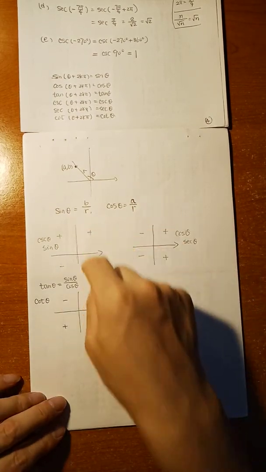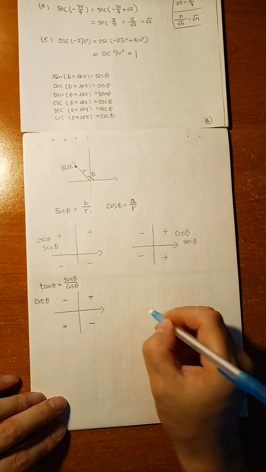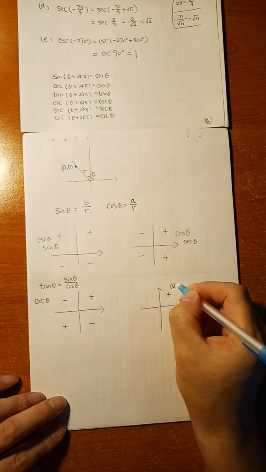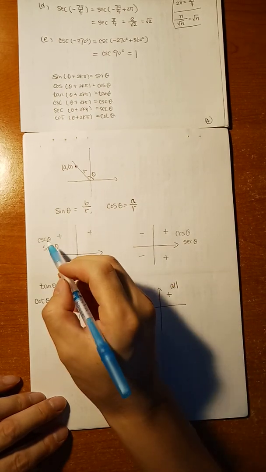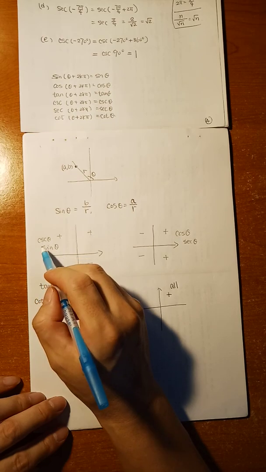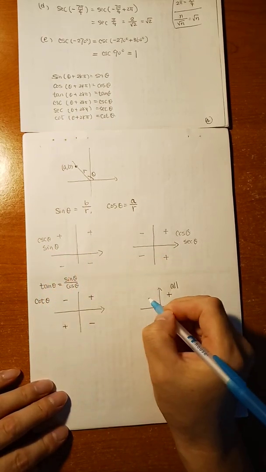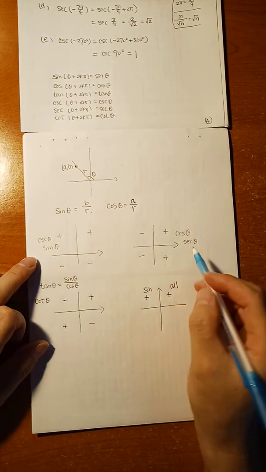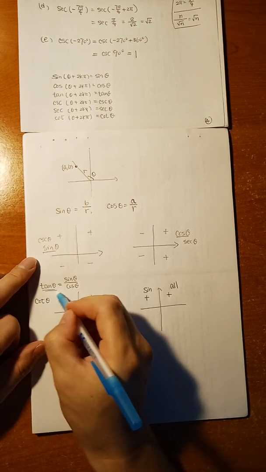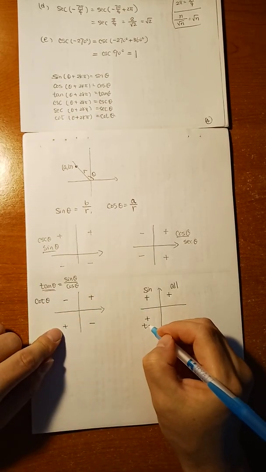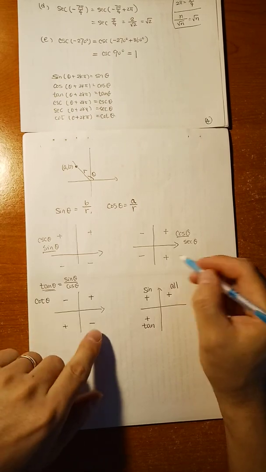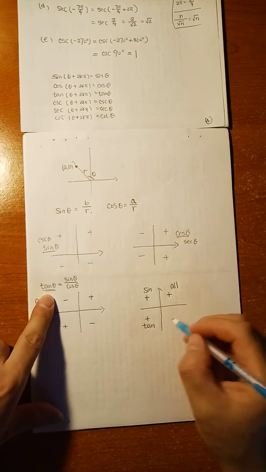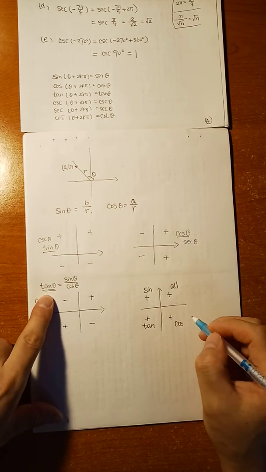So in the first quadrant, all 6 trigonometric functions are positive. In the second quadrant, only sine is positive; sine is positive, cosecant is positive. We just list sine, cosine, tangent. In the third quadrant, only tangent is positive. In the fourth quadrant, only cosine is positive.